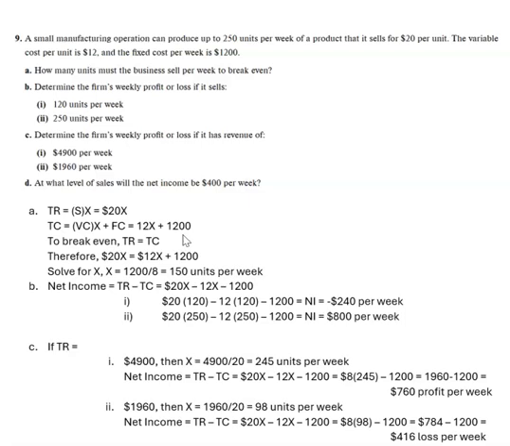So total revenue is 20X, and that's equal to the total cost, which is 12X. The variable cost is $12, X represents the number of units, plus that $1,200 that needs to be covered for fixed costs.